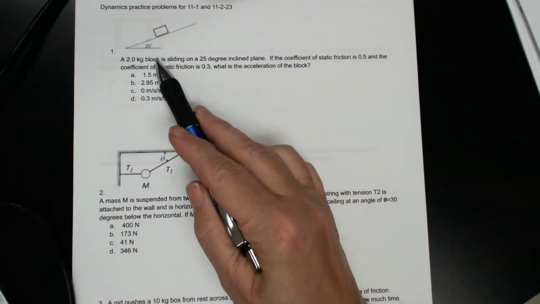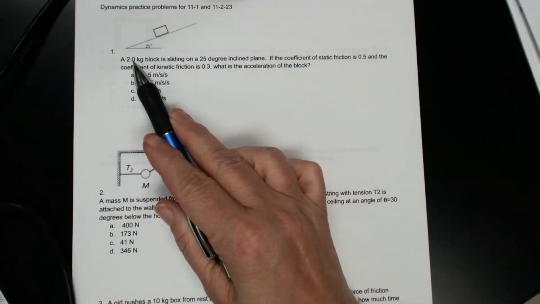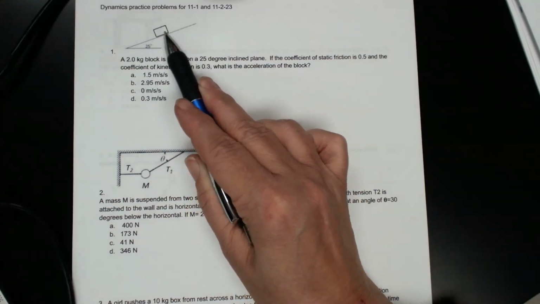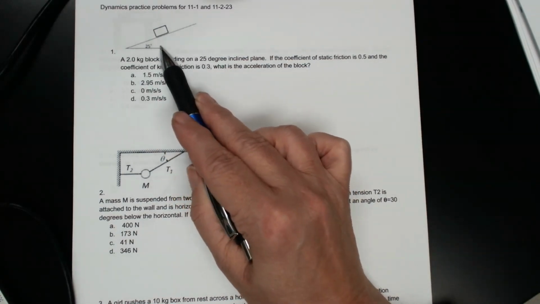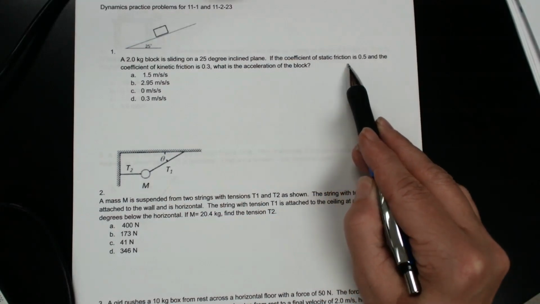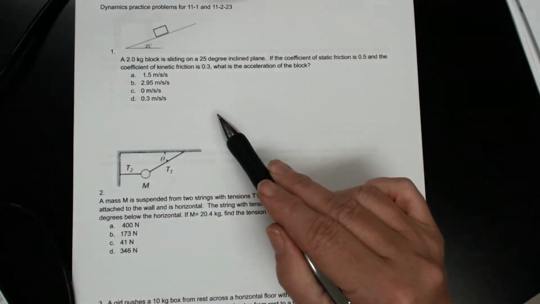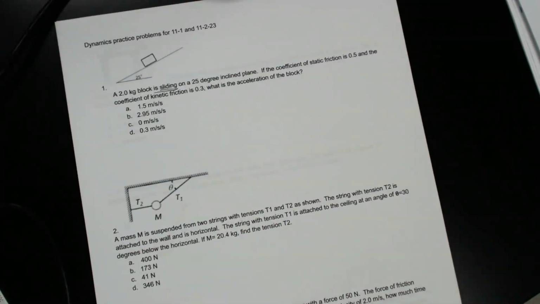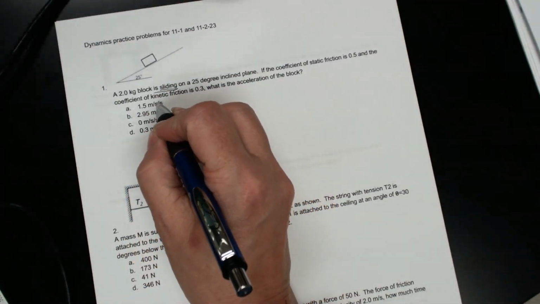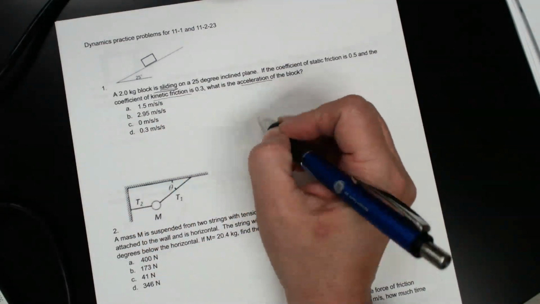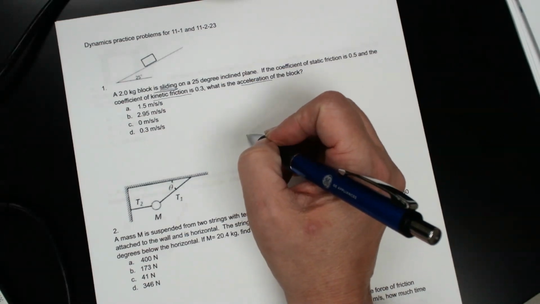So, first problem, we've got a block. It has a mass of 2 kilograms sliding on a 25-degree inclined plane. So we've got an incline here at a 25-degree angle to the horizontal. We're given coefficients of both static and kinetic friction, and we want to know acceleration. We're told that this block is sliding, so we know that it's moving, okay? So we're going to use the coefficient of kinetic friction here. And we want acceleration, so we're going to go through and get our components, our F net, and then finally our acceleration.